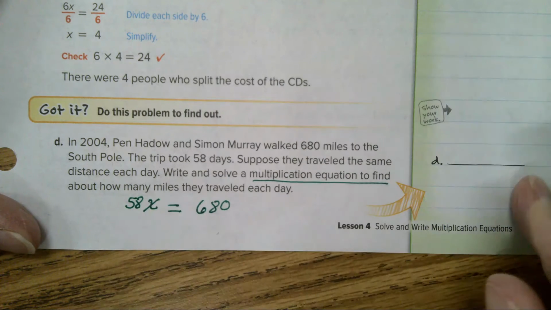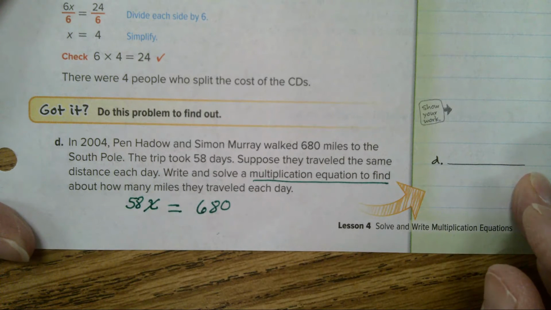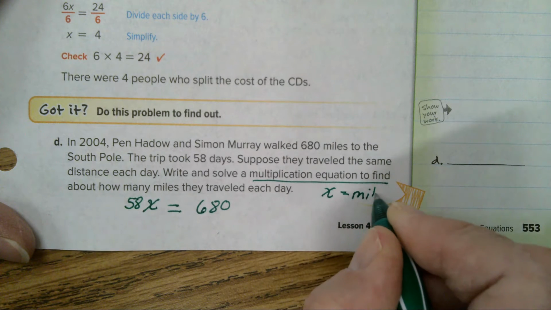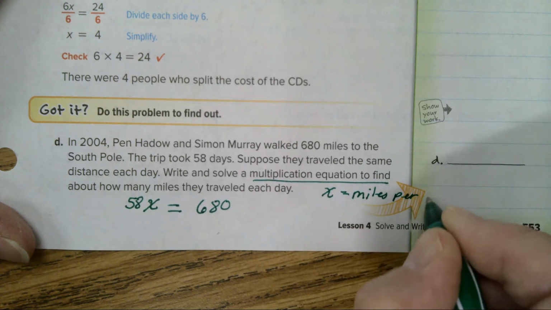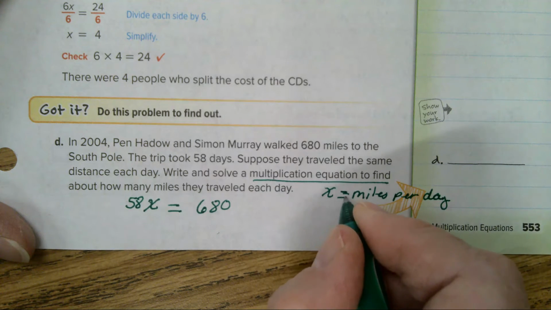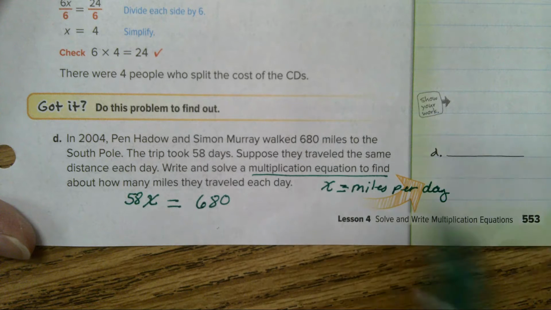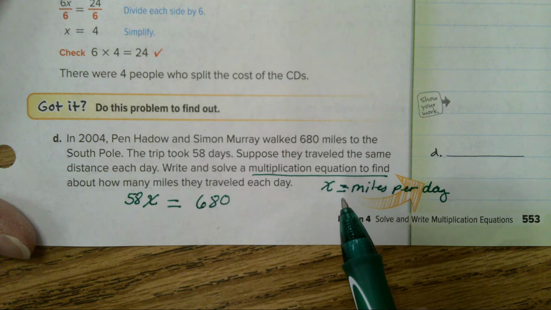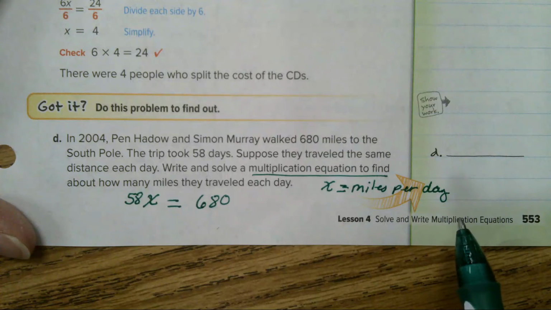Okay, I should define what my variable is. Here, x equals miles per day. That tells you how many miles they walked per day. Now you didn't have to use x, maybe you wanted to use m. I used x equals miles per day.